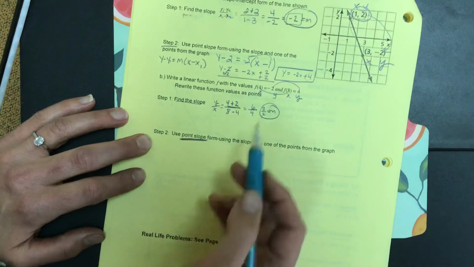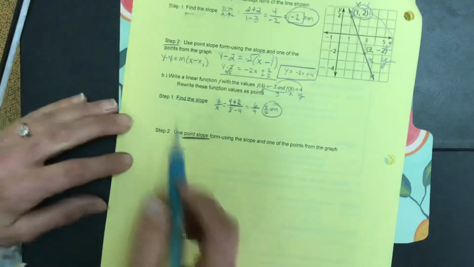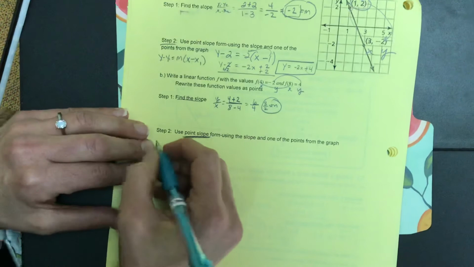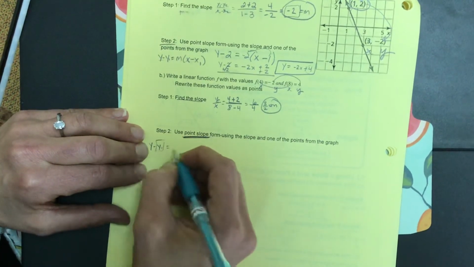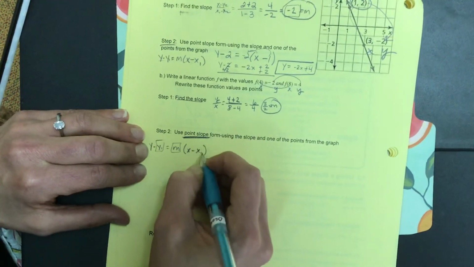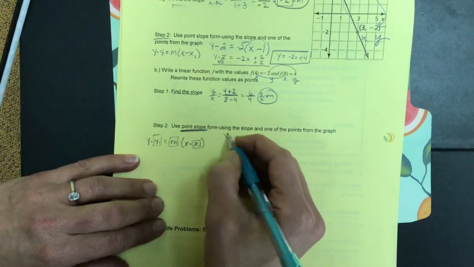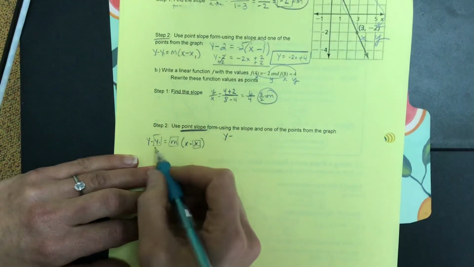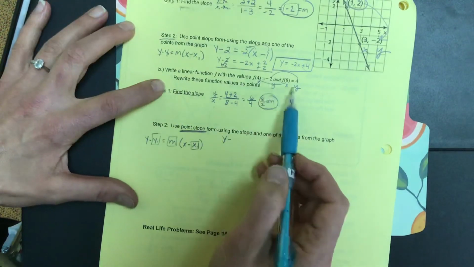So I need to use point-slope. And a way to remember that is we've got a point and a slope. I don't know, maybe that doesn't help you. So I'm going to write this again, y minus y1 equals m times x minus x1. So what I boxed are the things that we're plugging in for, right? So y minus, my points.